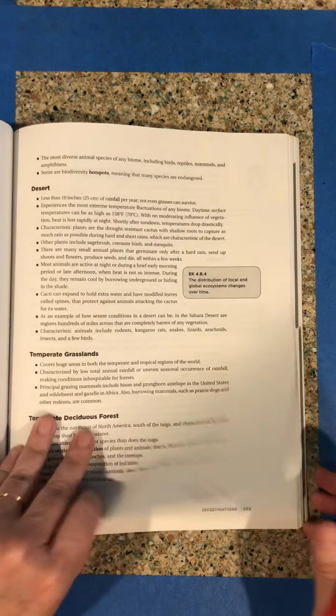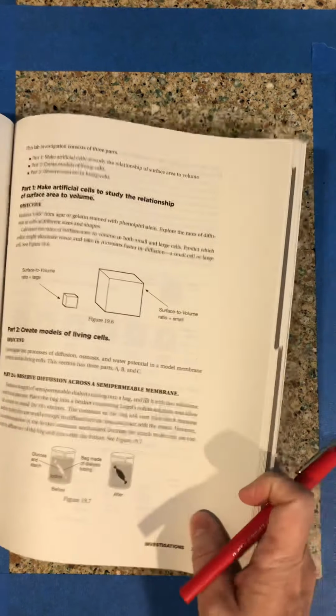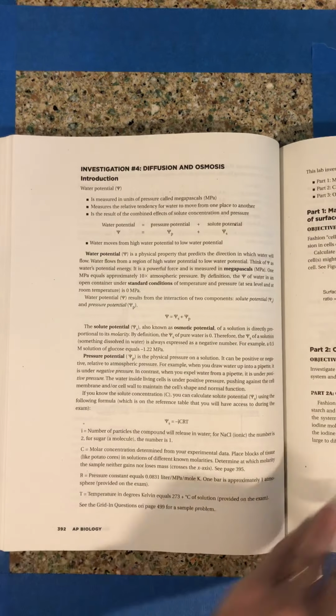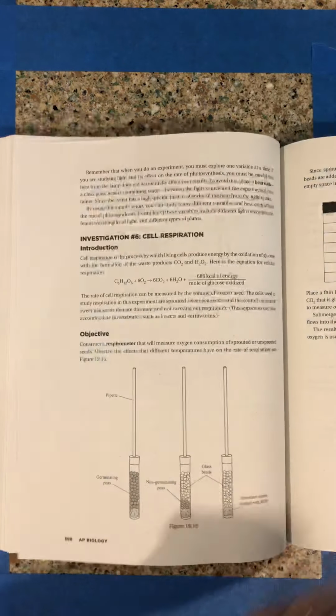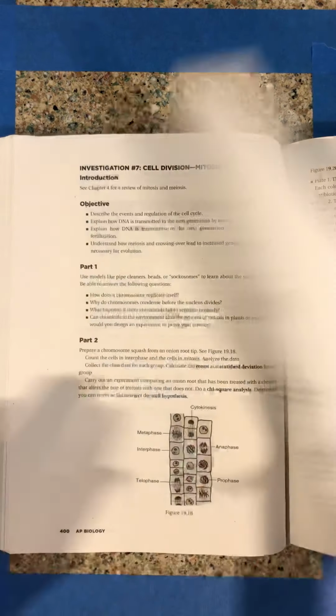It has all the different topics. Obviously there's some things in here that we won't need to know, but it does go back through all the labs that we've done. So here's something about water potential. We've got some photosynthesis. We're going to do that next week. Mitosis, that wonderful mitosis lab that we did.